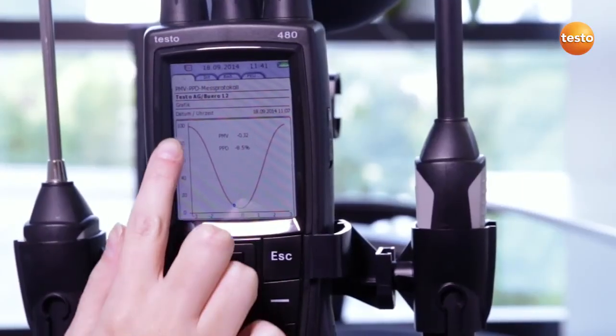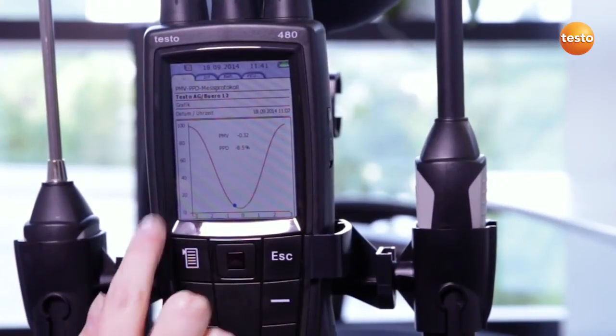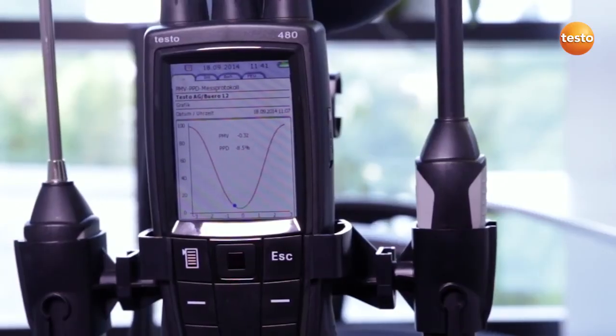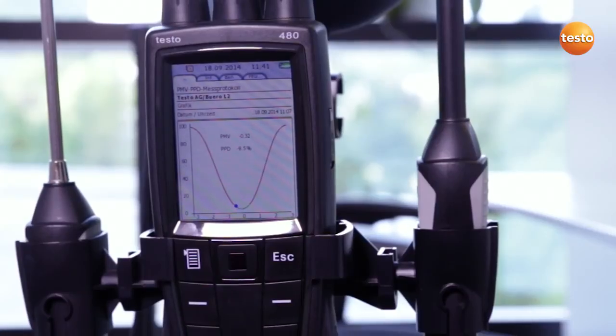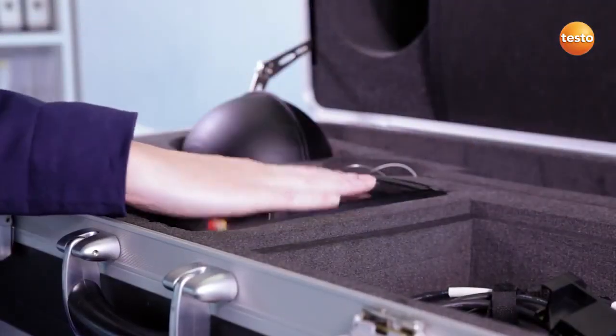The PPD value is presented on the vertical axis and should be smaller than 10% in order to be within the standard range. In this office, we have a percentage of dissatisfied people of 8.5%. Using the EasyClimate software, I can then carry out more analysis and the documentation on a computer.